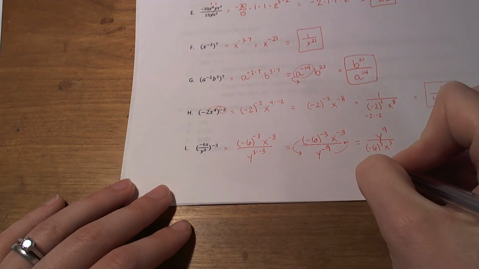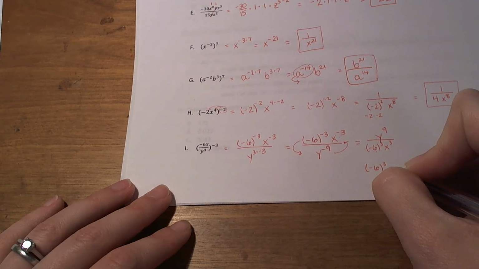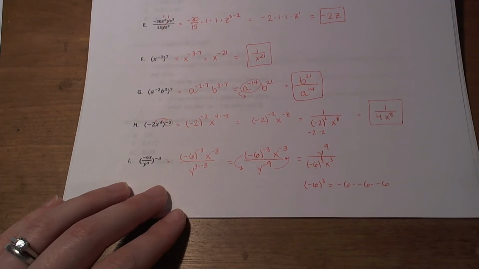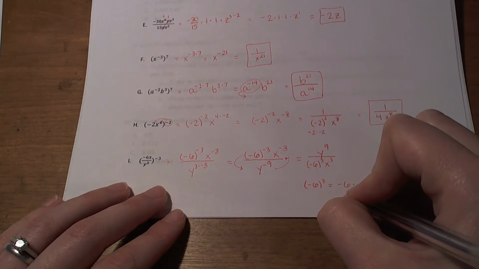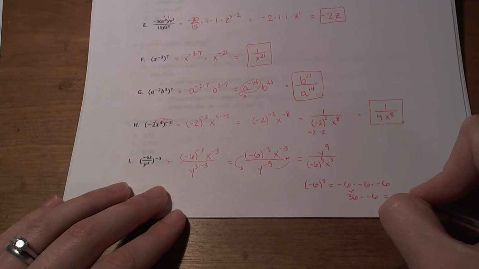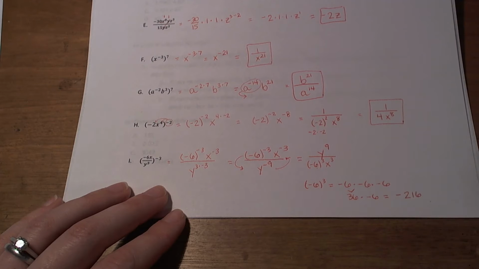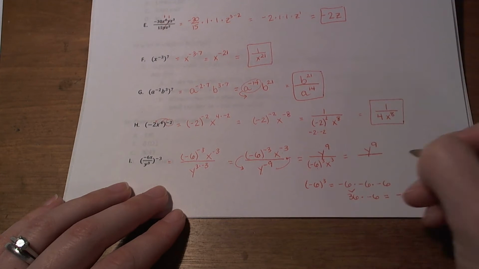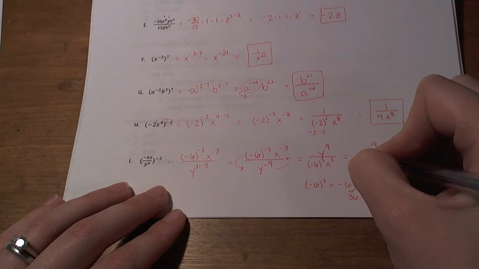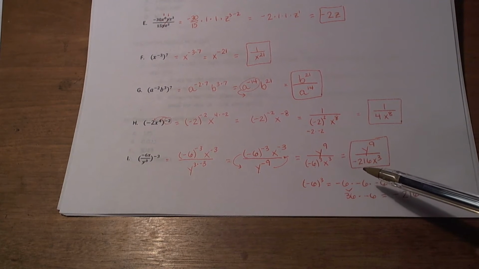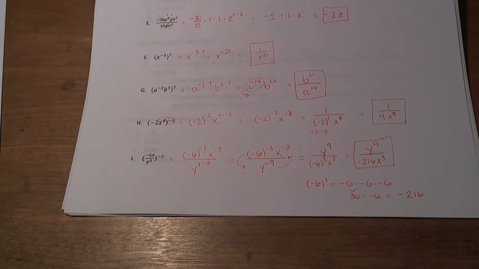So I'll do that off to the side here, that negative 6 quantity cubed is equivalent to negative 6 times negative 6 times negative 6. So the first two give me positive 36 times negative 6. And 36 times negative 6 is negative 216. You can work that off to the side if you want to confirm that. But that means that our final answer here is y to the 9th power over negative 216x cubed. Because again, you're allowed to have negative coefficients, just not negative exponents in your problem.